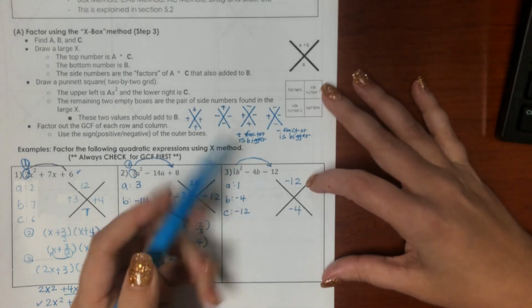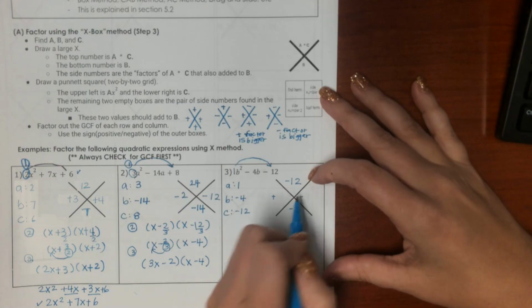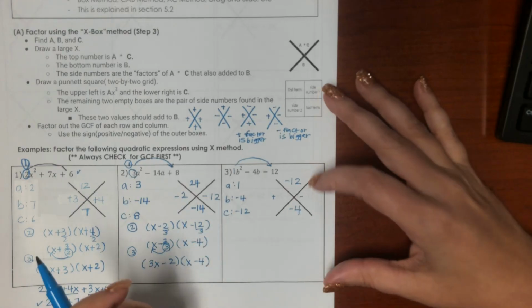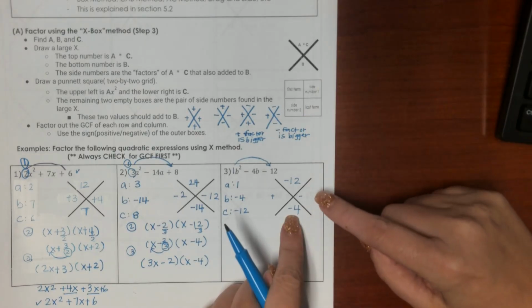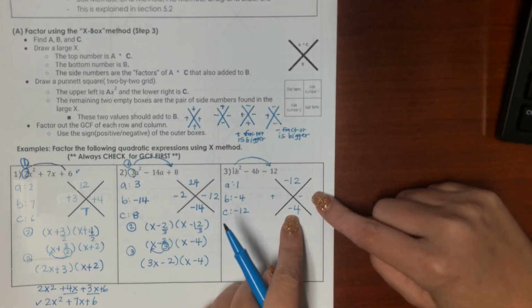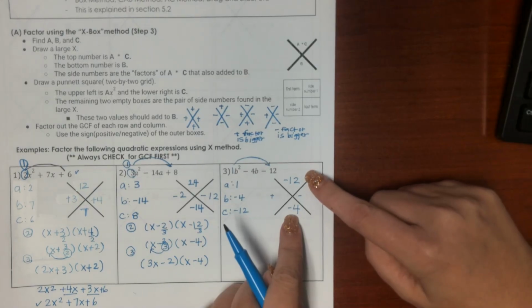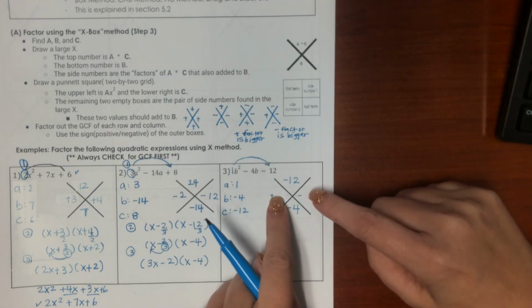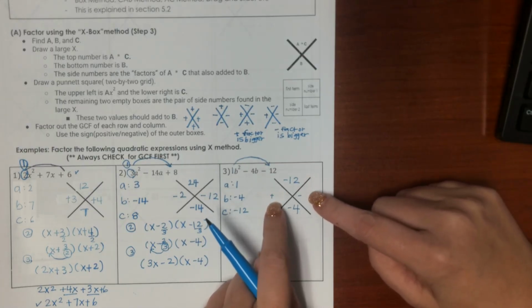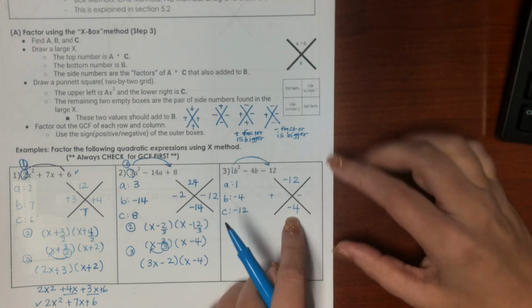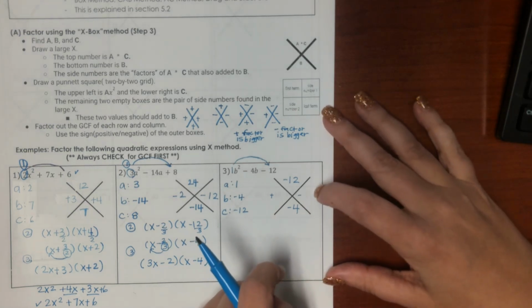A negative on top tells me I'm going to have a positive and a negative factor. And then I see that this is a negative 4 on the bottom, so that's telling me that my bigger factor is going to be the negative one. So 3 times 4, so positive 3, negative 4 would be equal to a negative 12. But whenever I add them, that gives me a negative 1, so that doesn't work.